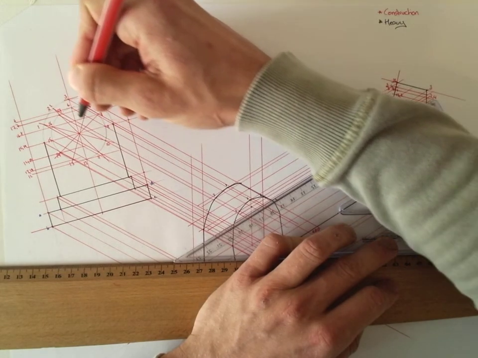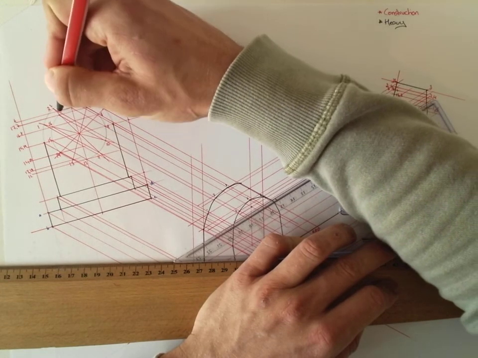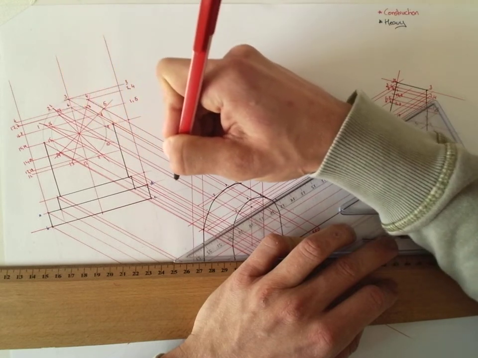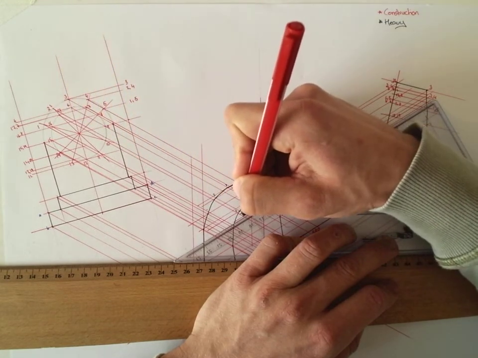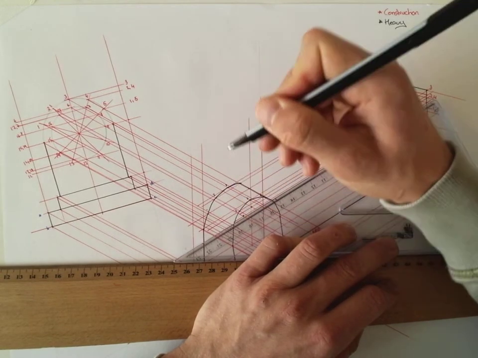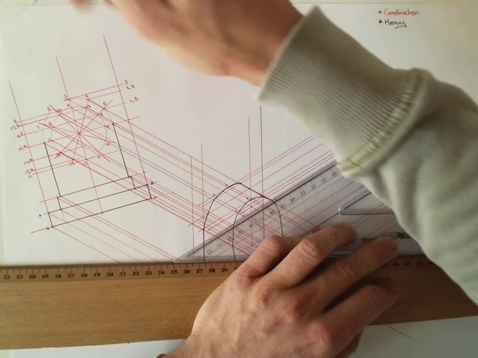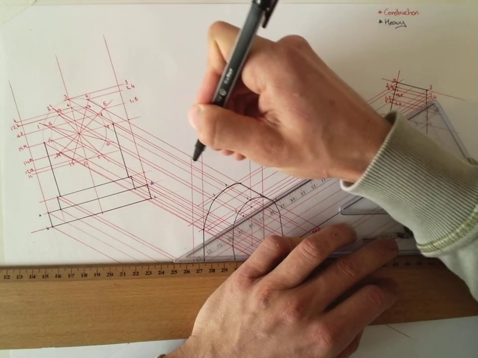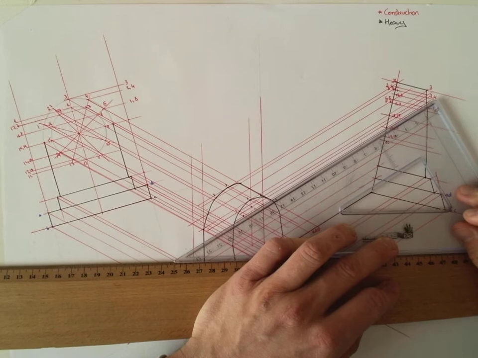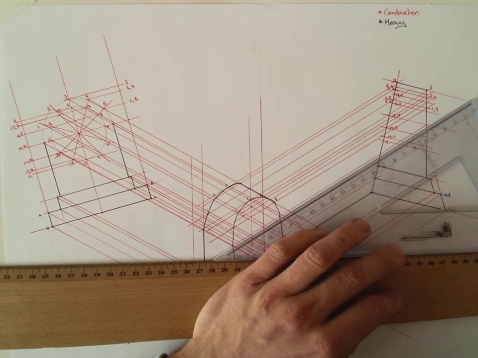So 17. It's here. So there's 17. Now find 7. There's 7. Lovely.